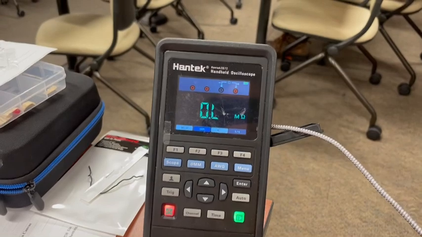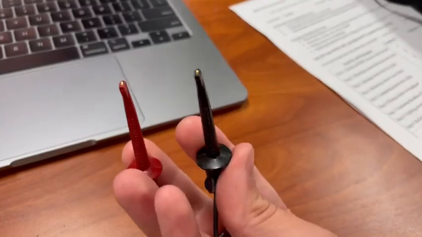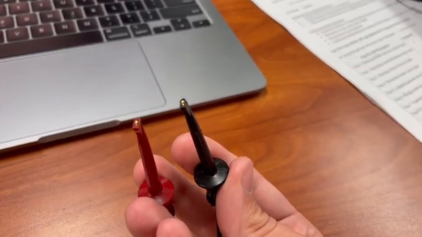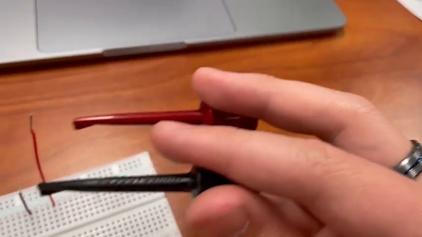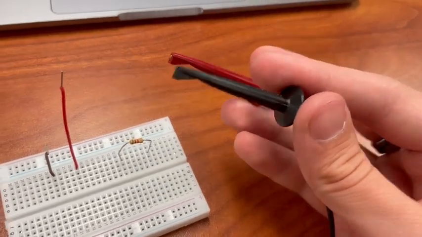As this shows, this is 0.L mega ohms. And that just basically means that there is so much resistance that they can't even read it. That the resistance is near infinite in a sense. And because of that, nothing's flowing, because the air is most literally stopping it from flowing.